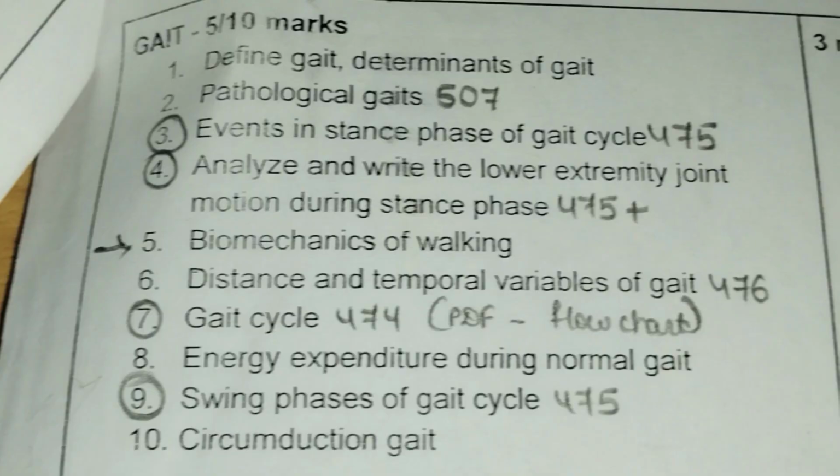Now let's start with the next chapter, that is Gait. In this, the important 5 or 10 mark questions are: the first one, define gait and determinants of gait. Second one, pathological gaits. Third one, events in stance phase of gait cycle. Fourth one, analyze and write the lower extremity joint motion during stance phase.